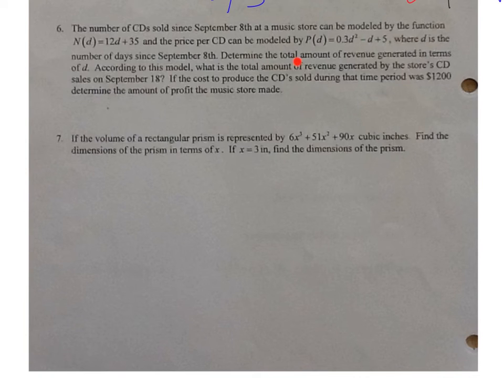Determine the total amount of revenue generated in terms of d. According to this model, what is the total amount of revenue generated by the store's CD sales on September 18th? If the cost to produce CDs during the time period was $1,200, determine the amount of profit the store made.